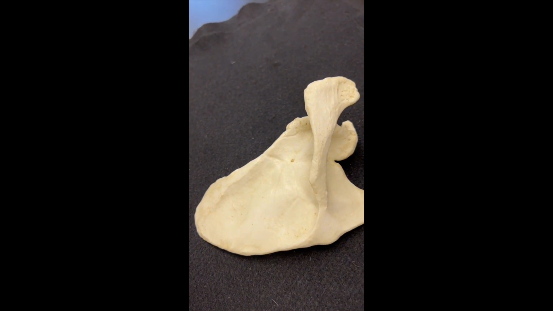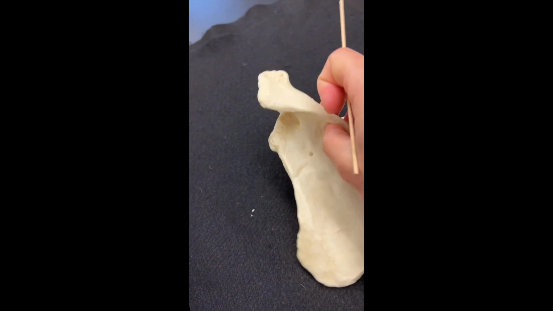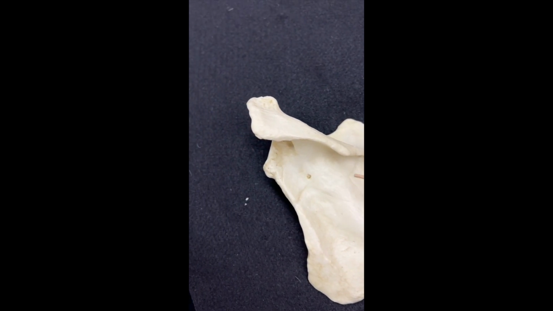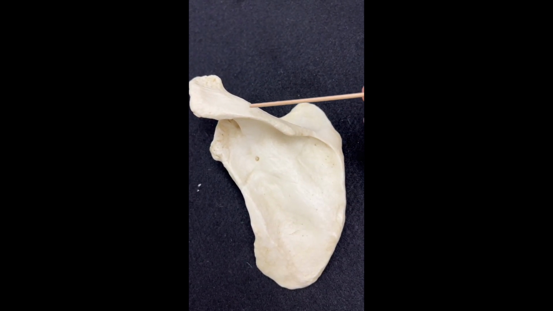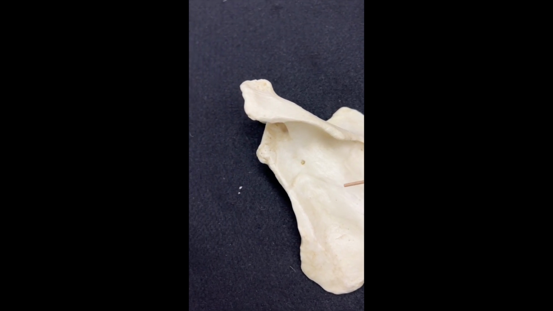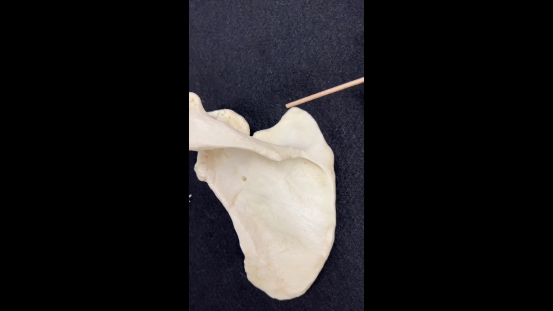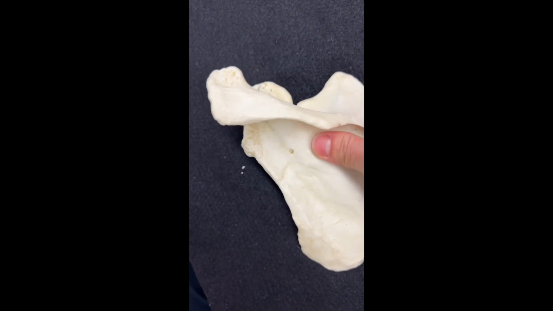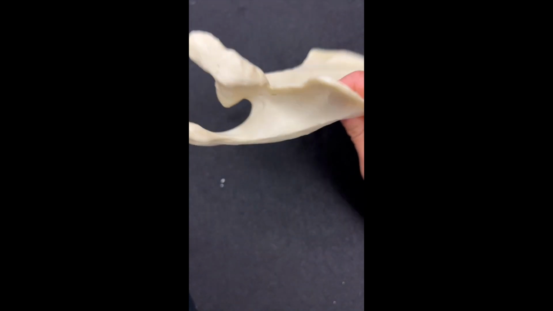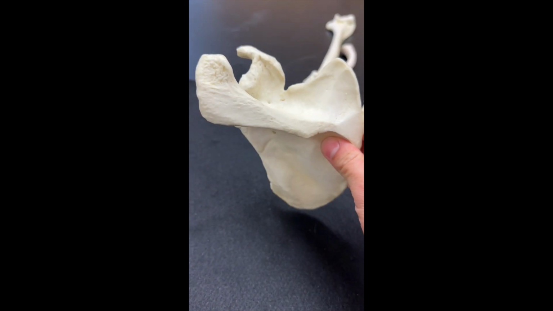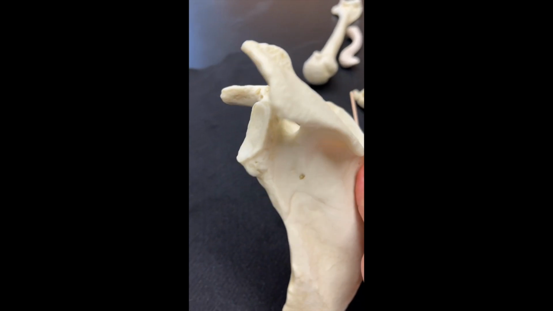Now there's going to be a couple of fosses on this bone. First, we're going to find the infraspinous and supraspinous. So infraspinous is going to be right here, underneath the spine. Infra means below, and spinous refers to the spine. So infraspinous fossa. Above, we have the supraspinous fossa, which is this entire divot right here. So that is all going to be supraspinous fossa because it's above the spine.